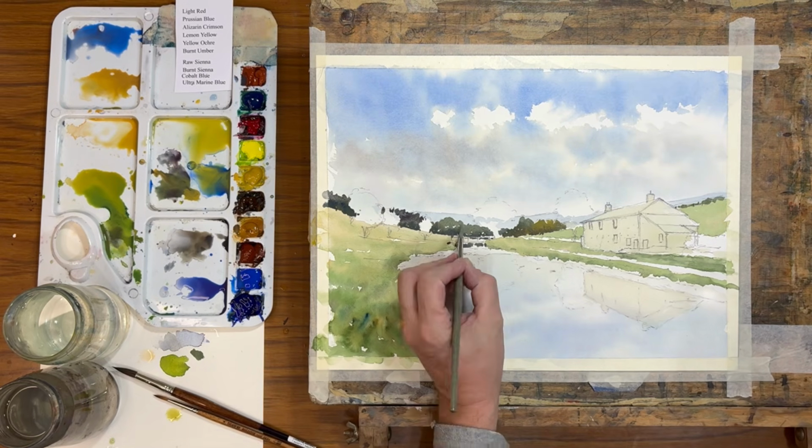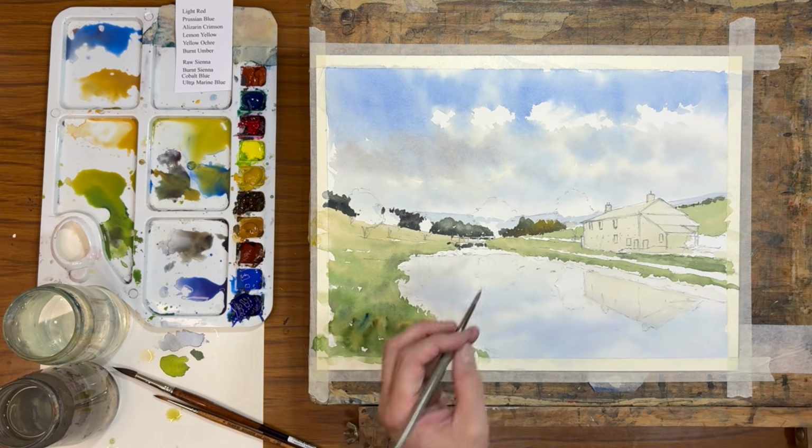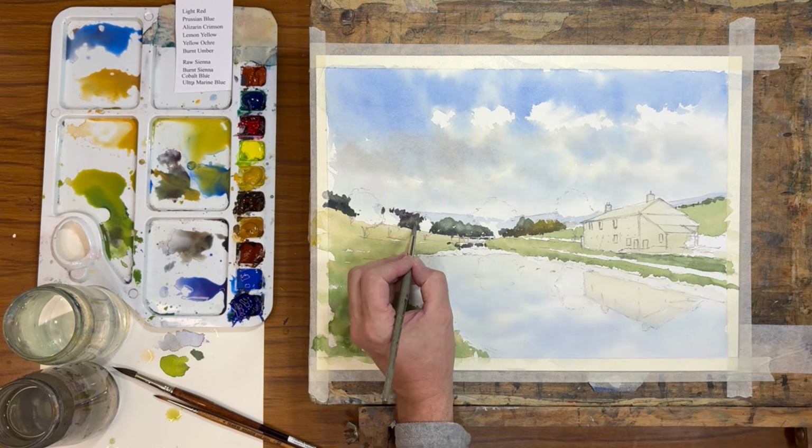So now I'm going to lift off some of the distant trees just to give that little bit of diffusion, and then we'll let that dry.